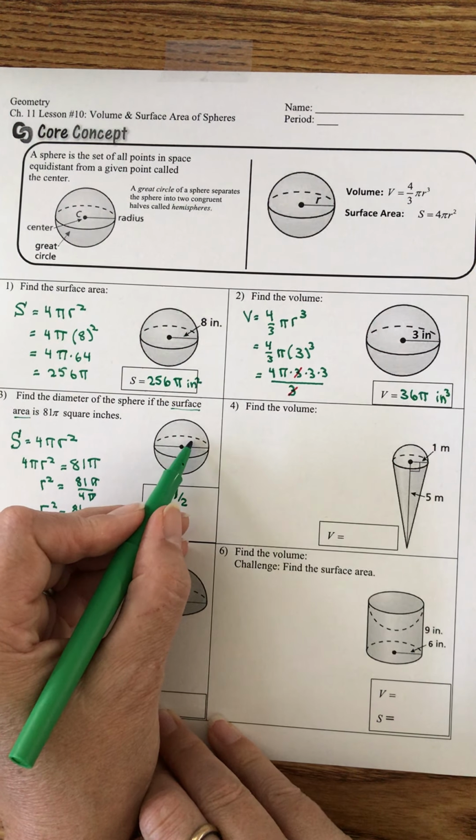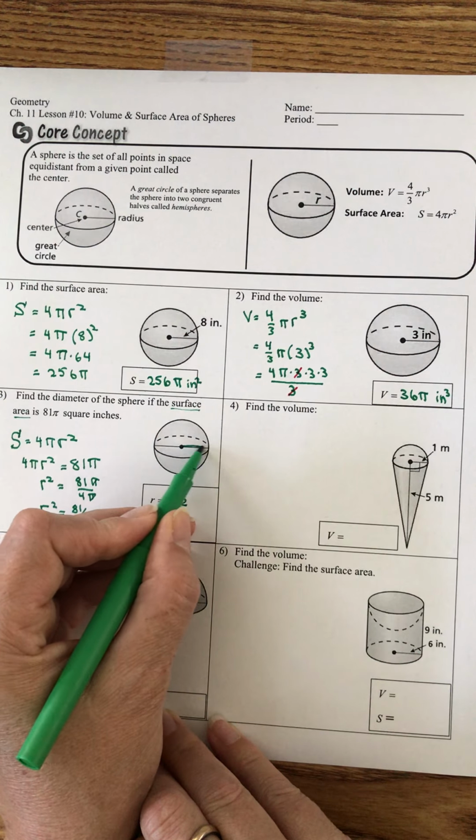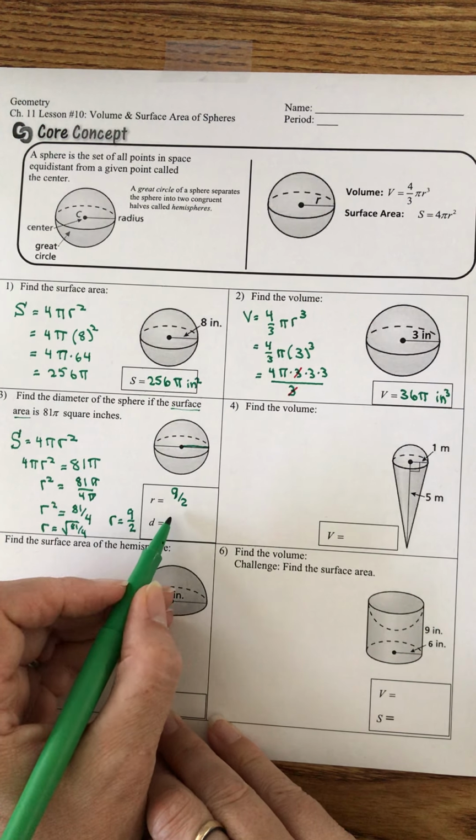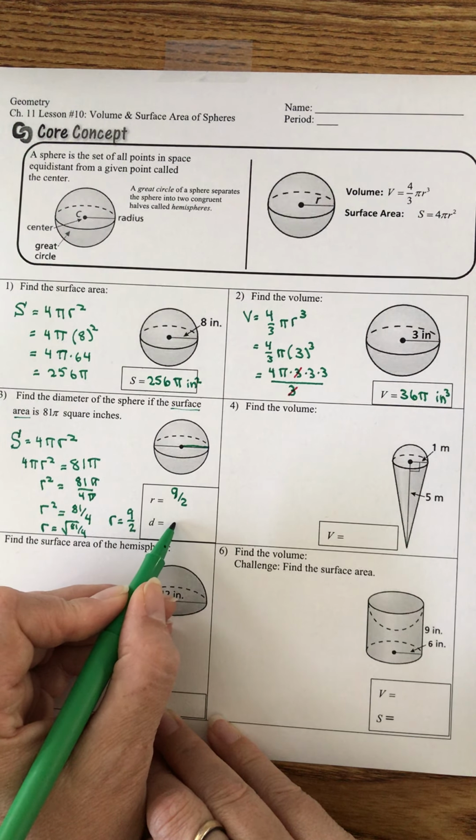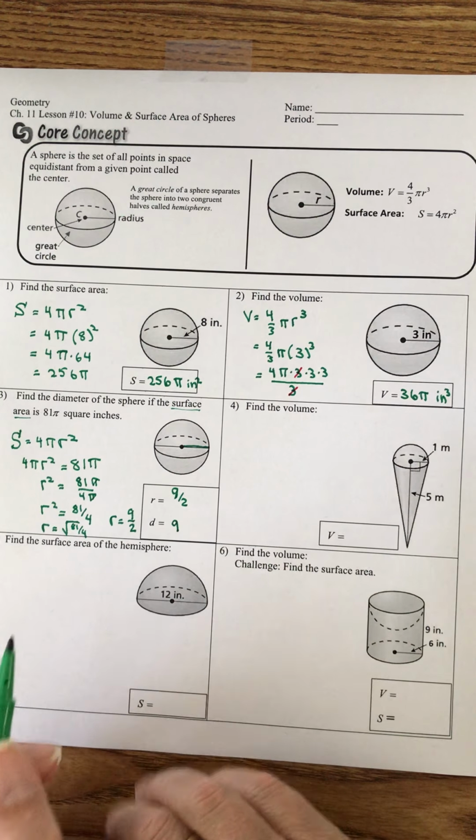And if this is 9/2 from here to here, then if I double 9/2, I just get 9/2 times 2, which would be 18/2 or 9.